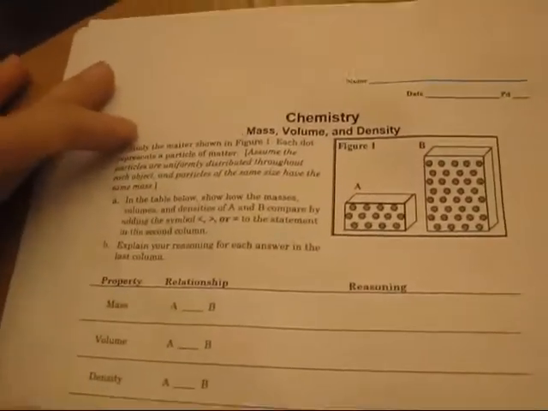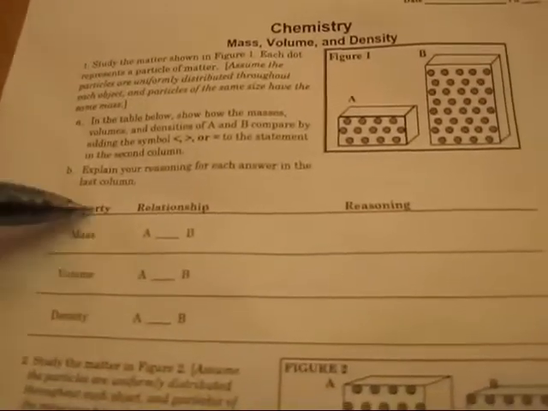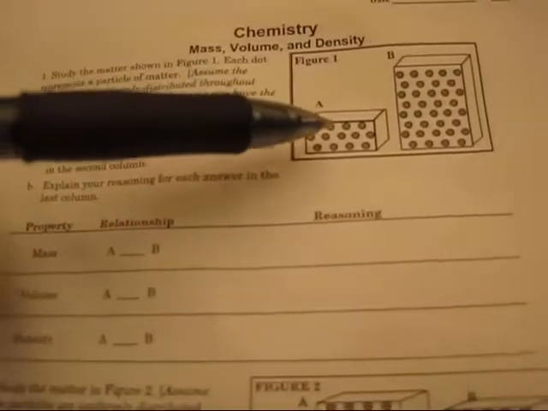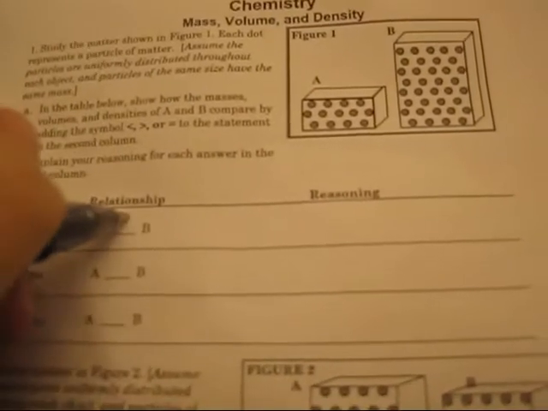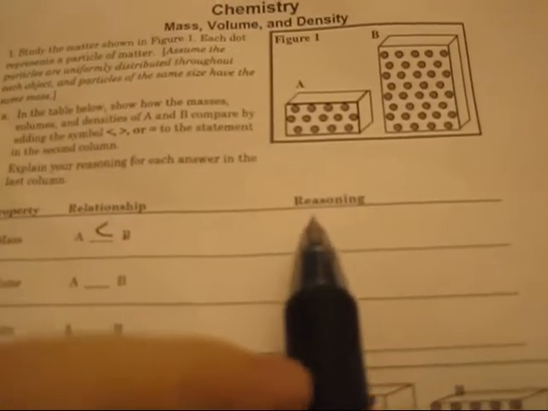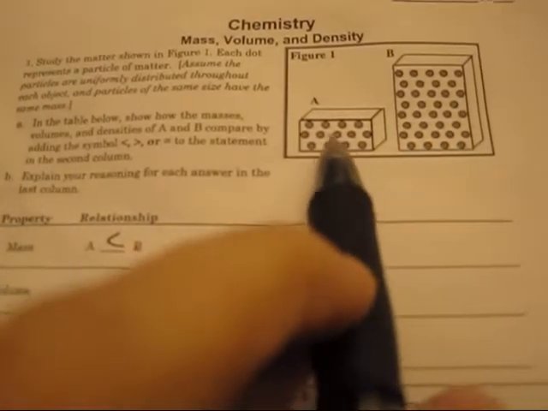Okay, so for this first problem, it asks for the mass, and we can see that this has more particles than this one does. So the answer should be B is greater than A, and the reasoning, I won't write it down, but you can write it down. The reasoning is that B has more particles than A.